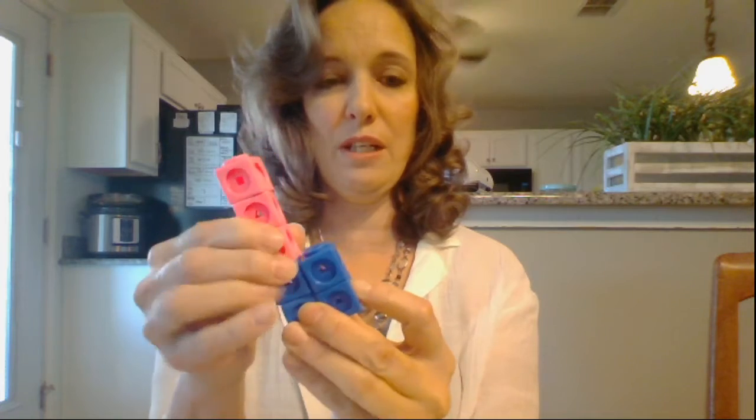So I've got 1, 2, 3. Oh man, these are hard to snap. 4, 5. 1, 2, 3, 4, 5. So 5 cubes. Monday had 2. Friday had 5. How many more did Friday have? It's easy to see when I'm showing you like this. It's 3, because these are the ones that it had more of.